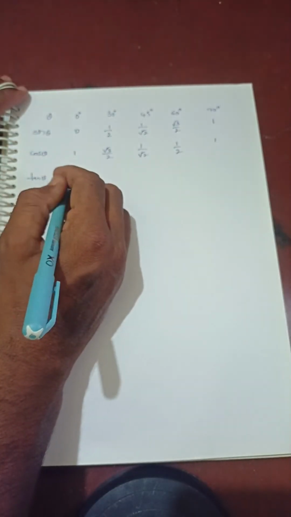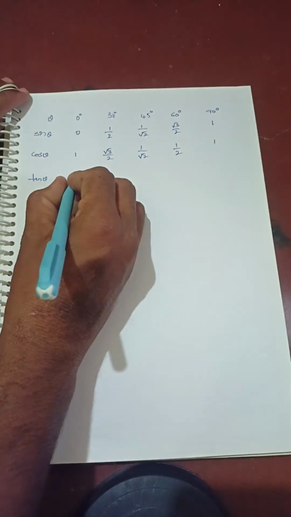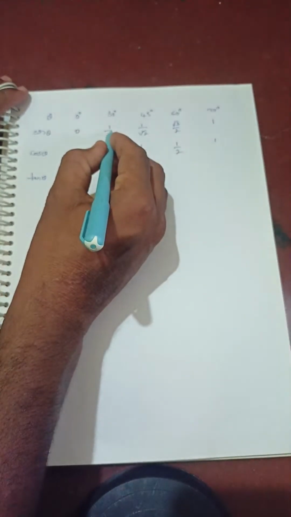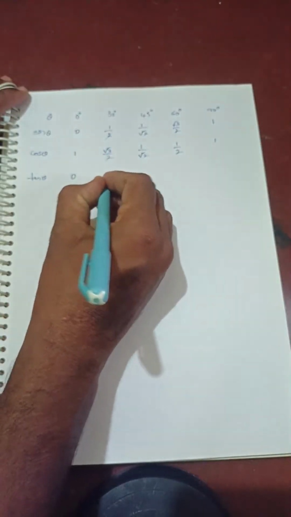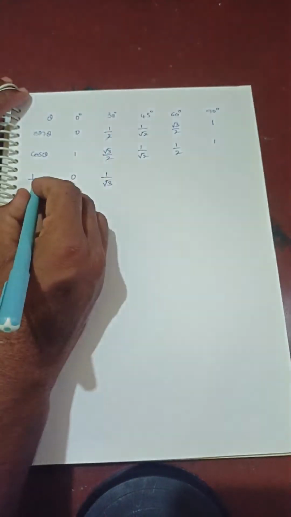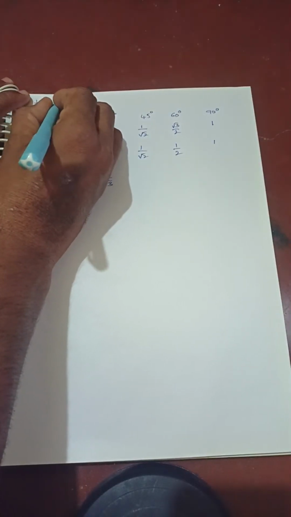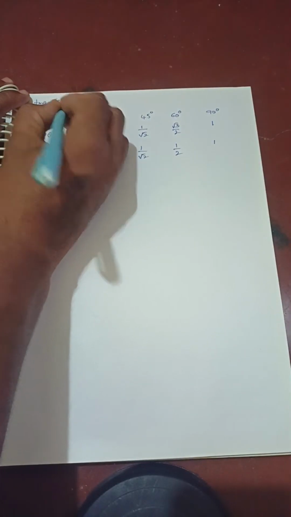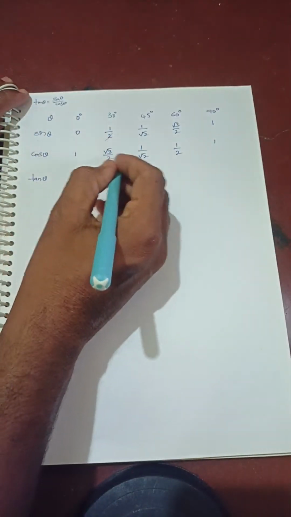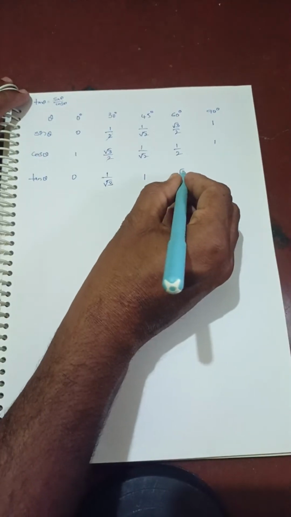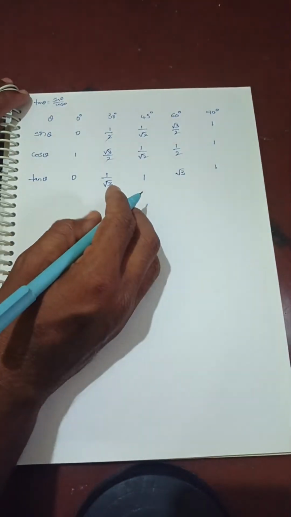Tan 0 is 0. Next, sin by cos, the 2 will get cancelled, and we get 1 by root 3. Then 1 by root 2 by 1 by root 2 is 1. Here the 2 will get cancelled and what remains is root 3, and 1.